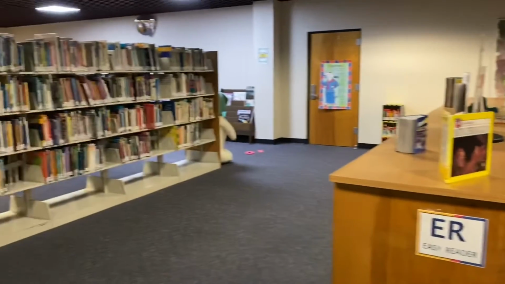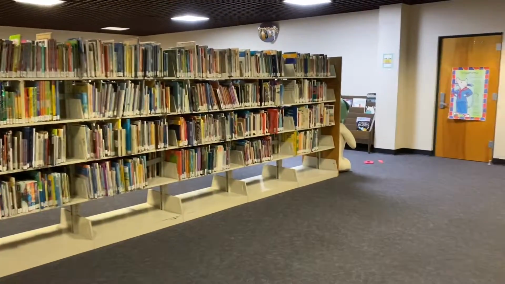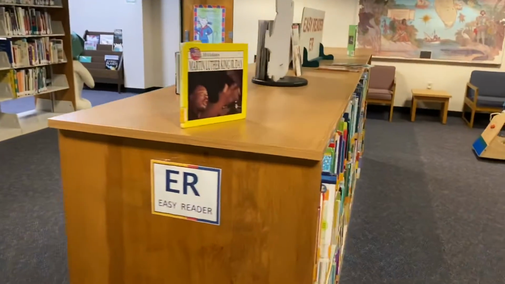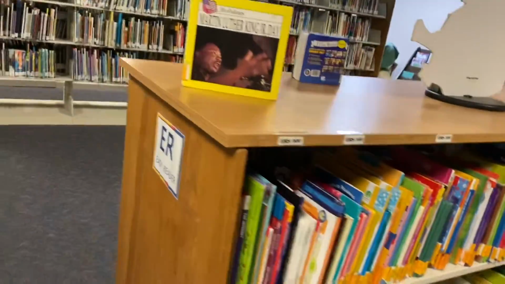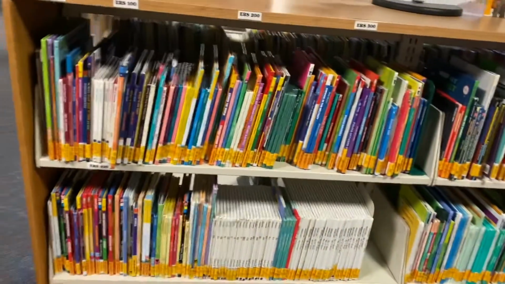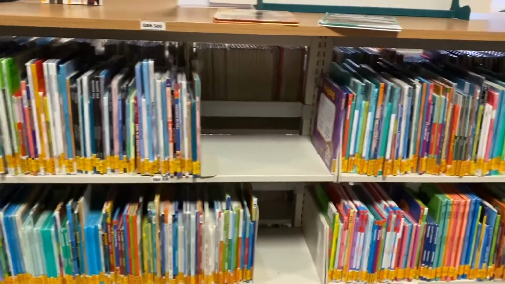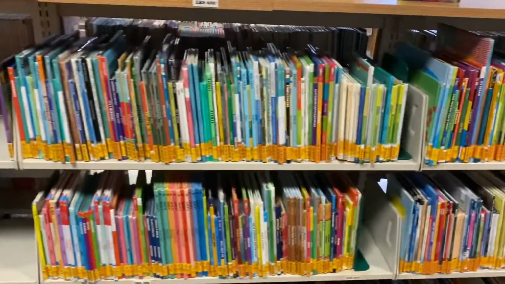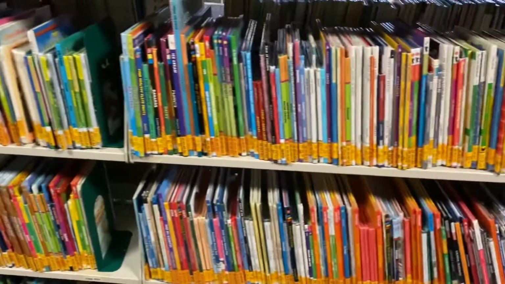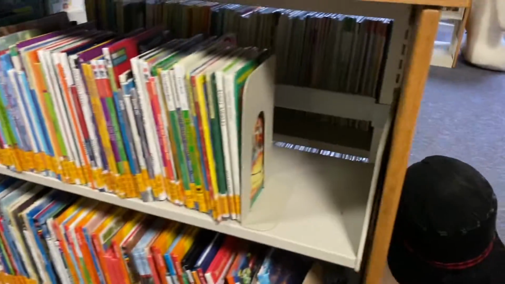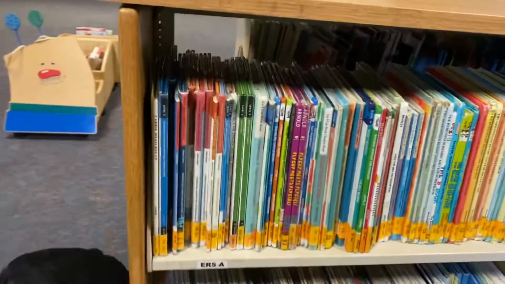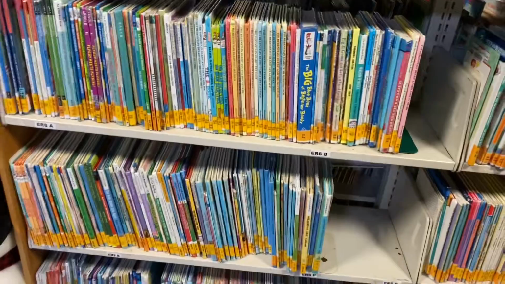So I am at the library and I am now in the section for K through 2 students. There are a plethora of books, and this is the non-fiction side. There is actually the non-fiction side and there is also the fiction side. We're going to begin with the non-fiction side today, but I'm just giving you a tour of what the fiction side looks like as well.